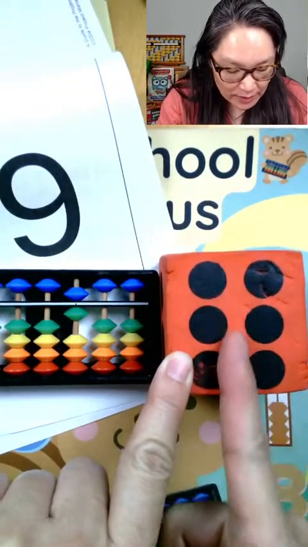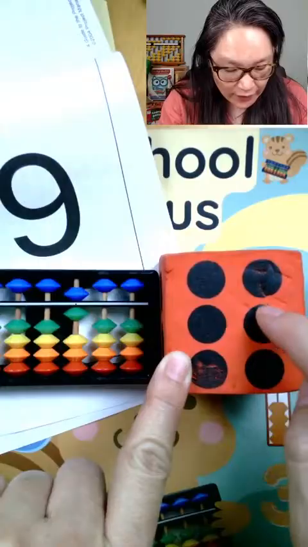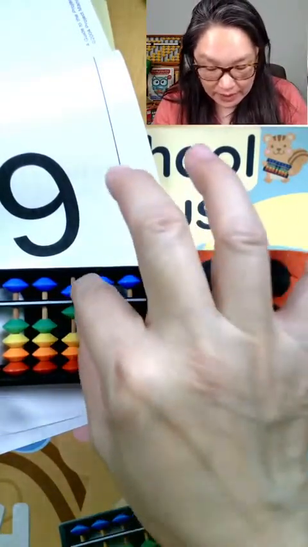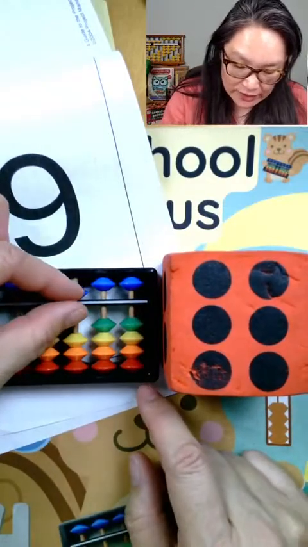So if you notice, sometimes I have to split it. So it goes 1, 2, 3, 4, 5, 6. But we know that there's 3 and 3. On the abacus, we actually don't need to worry about that because we have 5 and 6. So we know that this will always be 6.